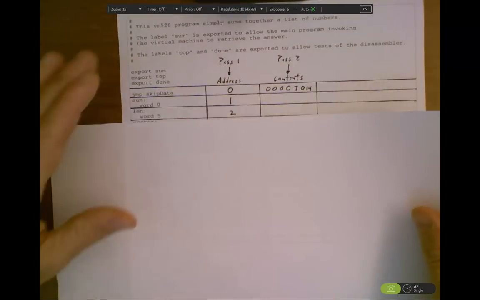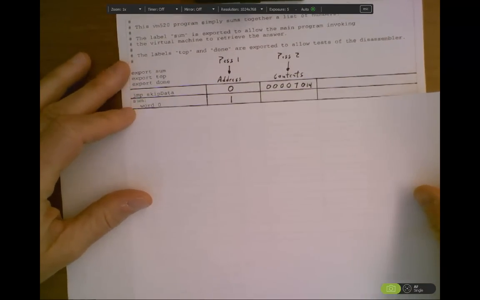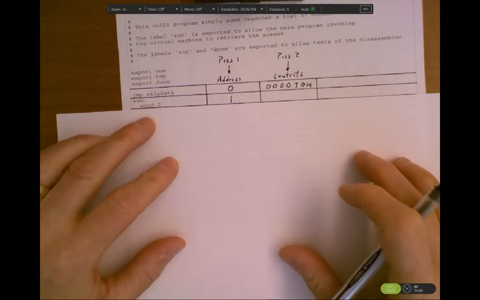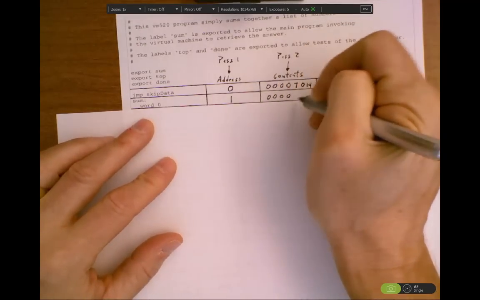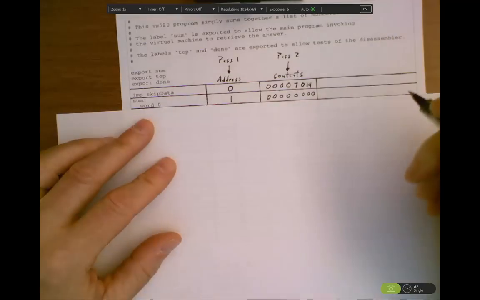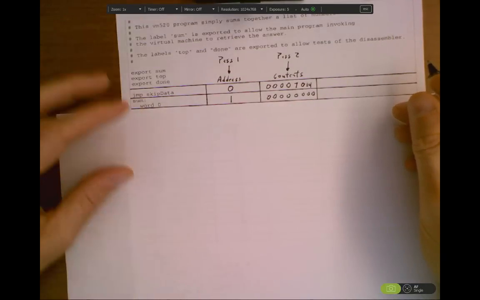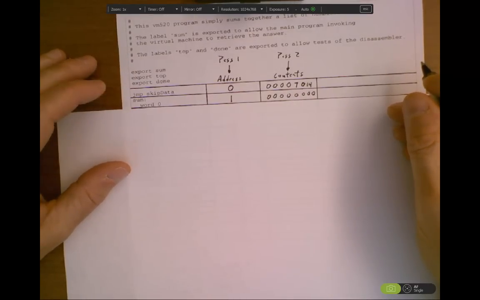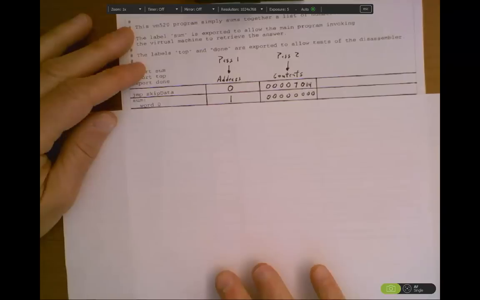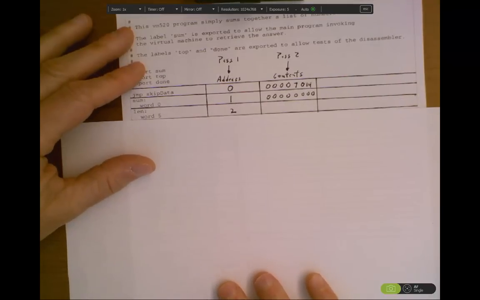Okay, let's go to the next instruction. Well, it's not an instruction, it's just a directive to the assembler to put out a word filled with zeros, right, whose value is 0. Notice we don't care about the label definitions on this pass. We've already processed them on the first pass. Next one is similar.